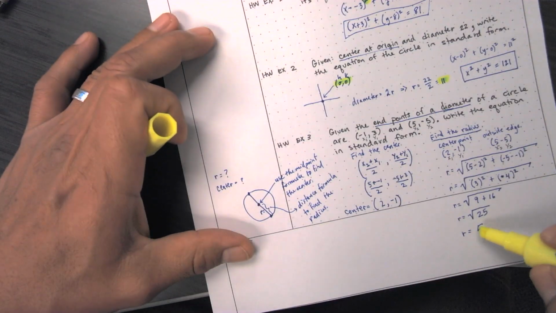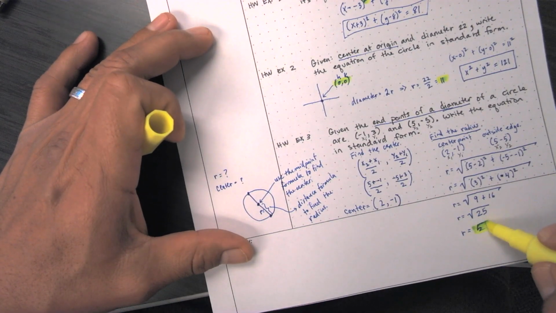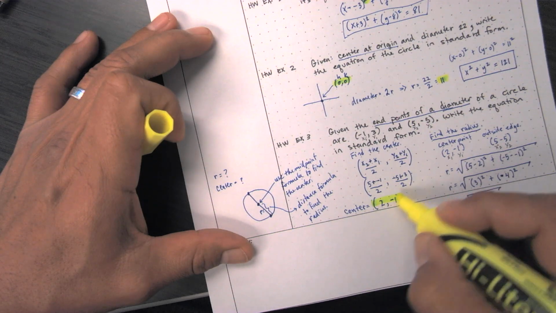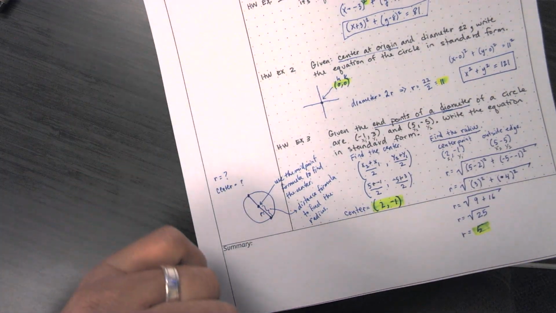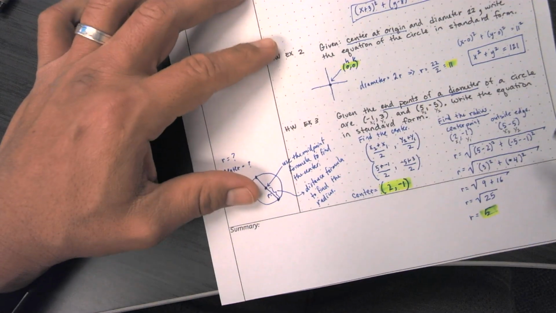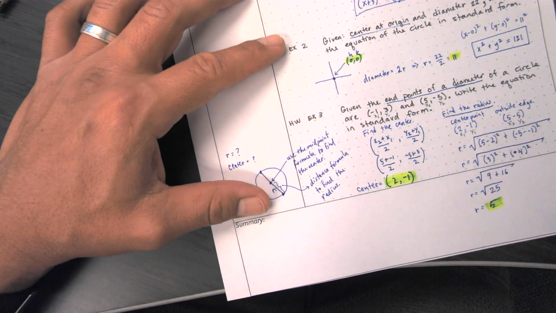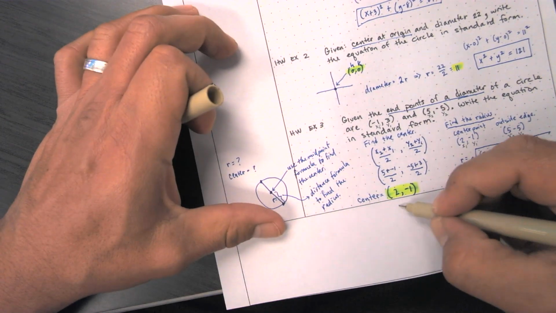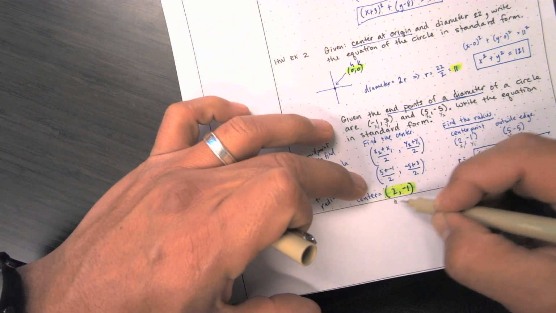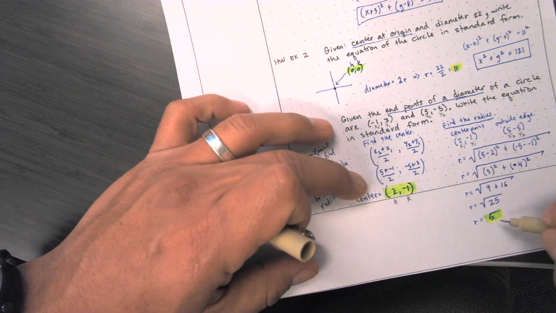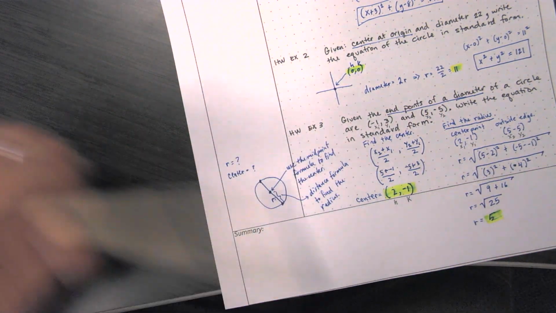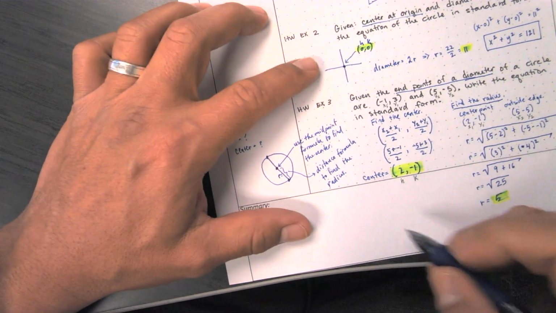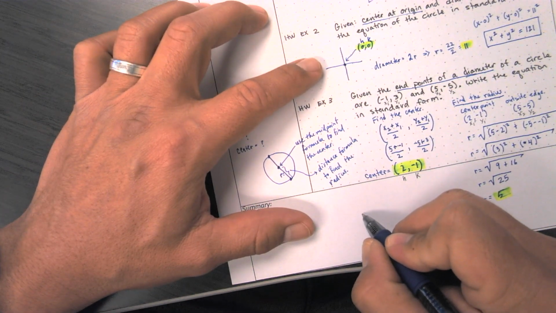Now we have our radius is 5 and our center point is at 2 and negative 1. So now we can use those parts to plug into our standard form equation. So remember, this is H, this is K, and there's R. Now our equation will look like this.